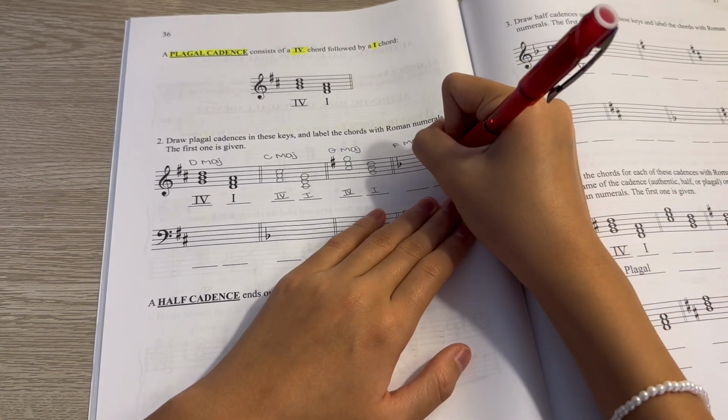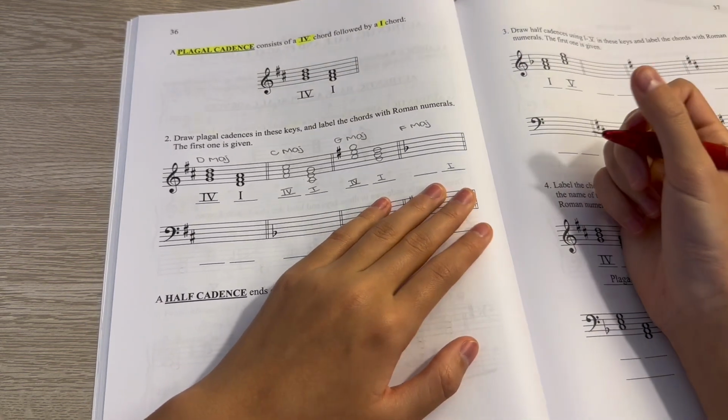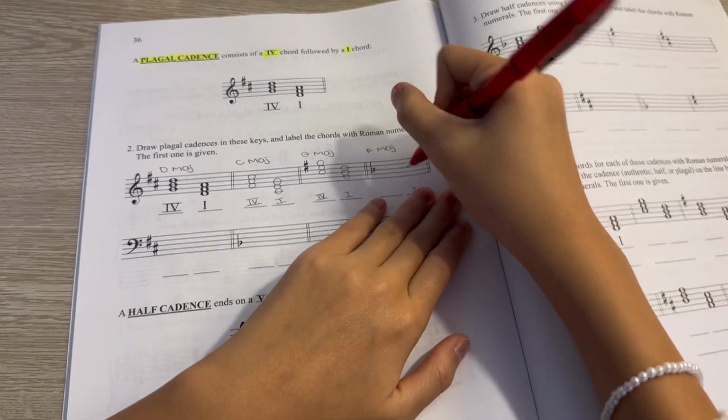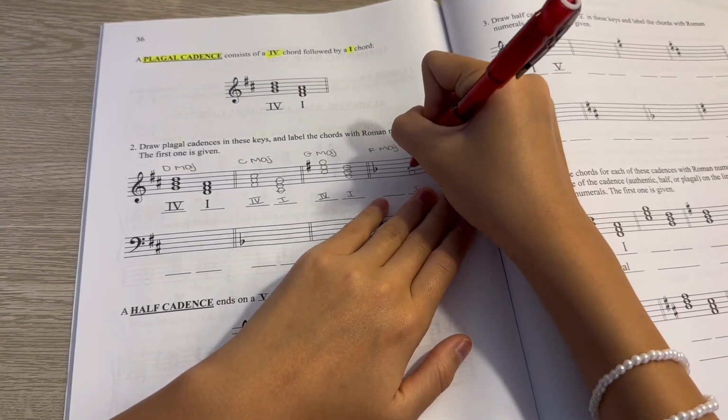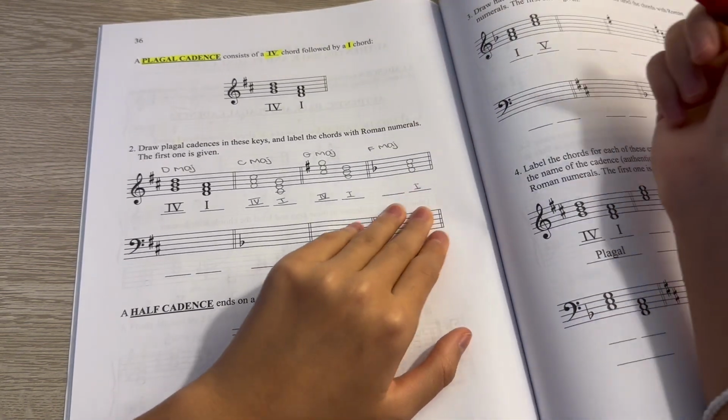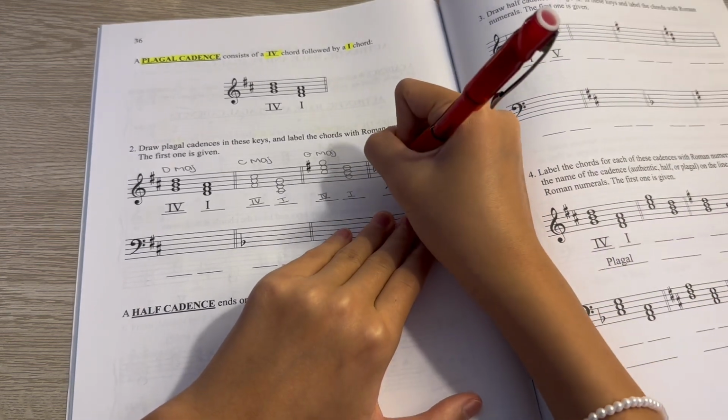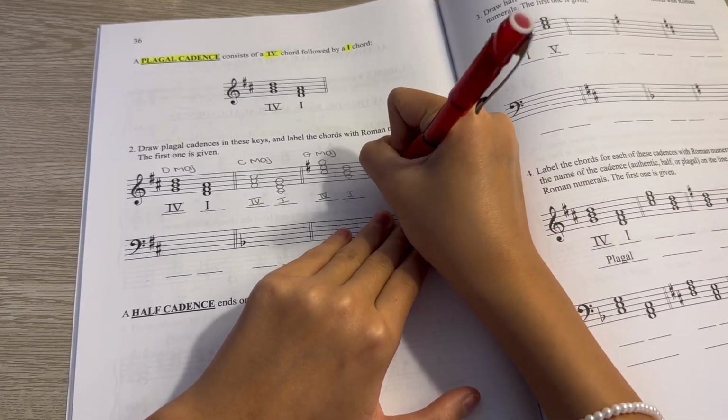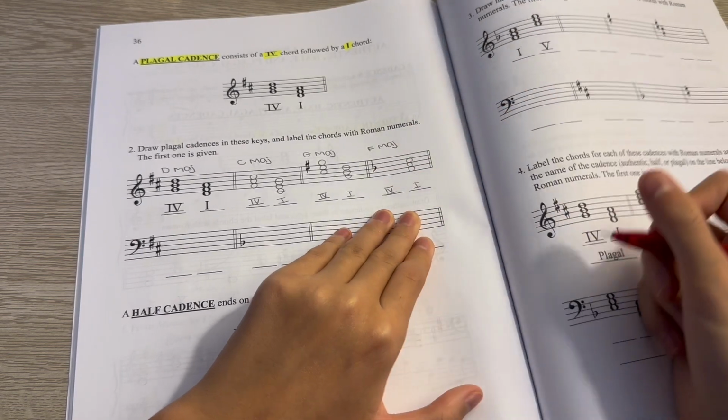Okay, and then let's do tonic first. So for tonic, it's going to be an F major triad, right? So we just do that. Okay, now we're going to do the subdominant chord or triad.